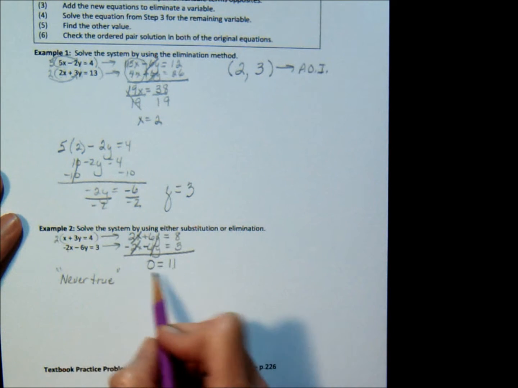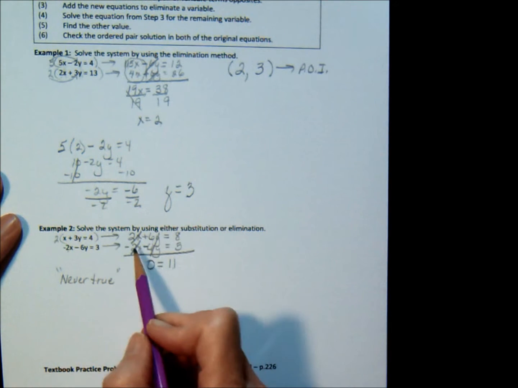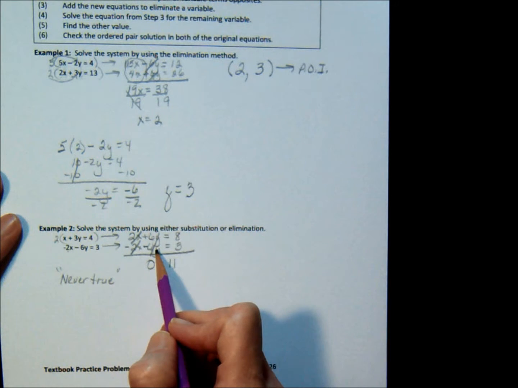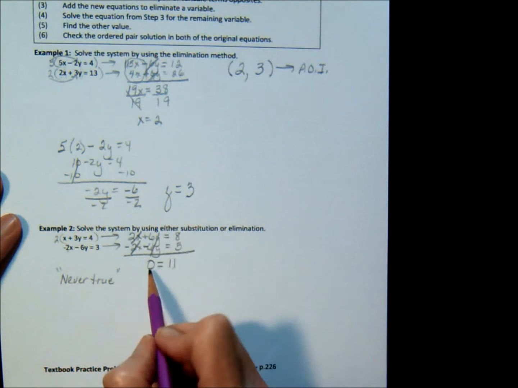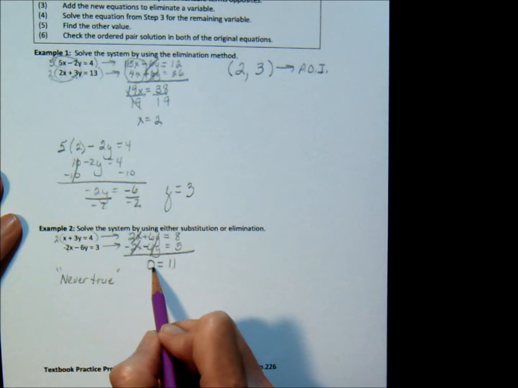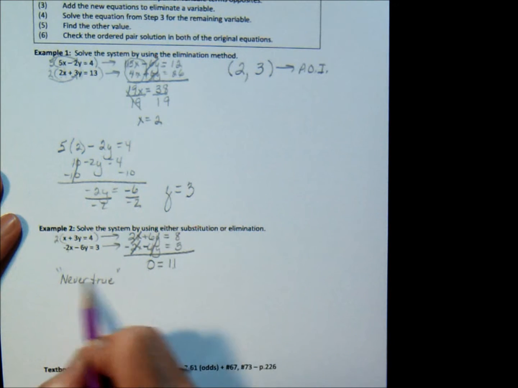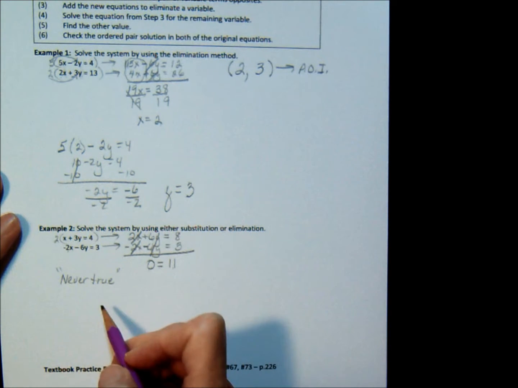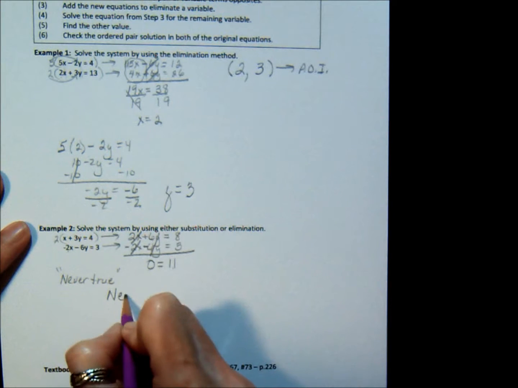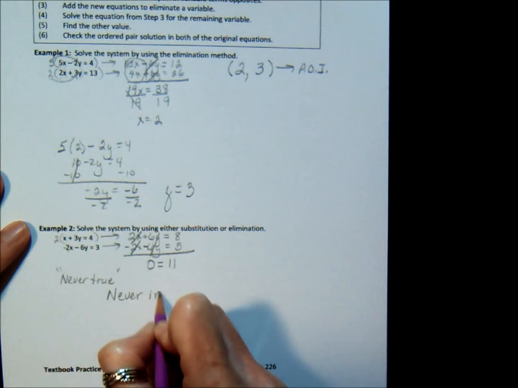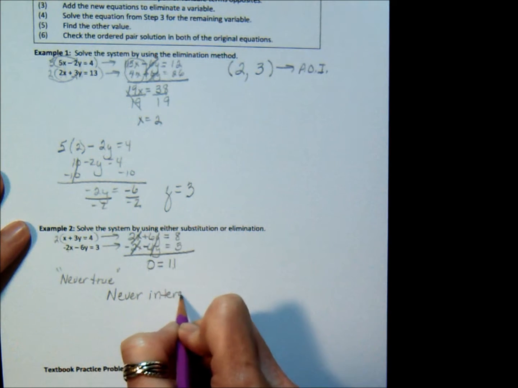If you get something in your equation where both the x's and the y's make zeros and you end up with something ridiculous like 0 equals 11, we know that's never true, and the reason is because my two lines never intersect.